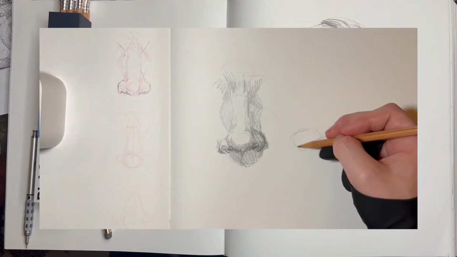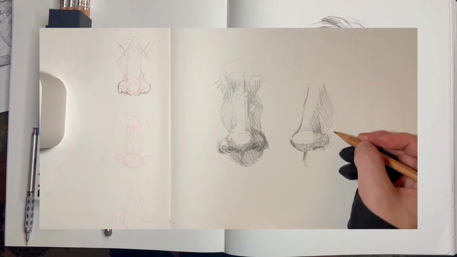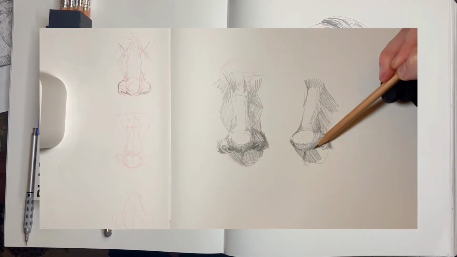Alright, I basically use all the same principles when doing something at an angle. So yeah, try practicing drawing things at an angle like this.